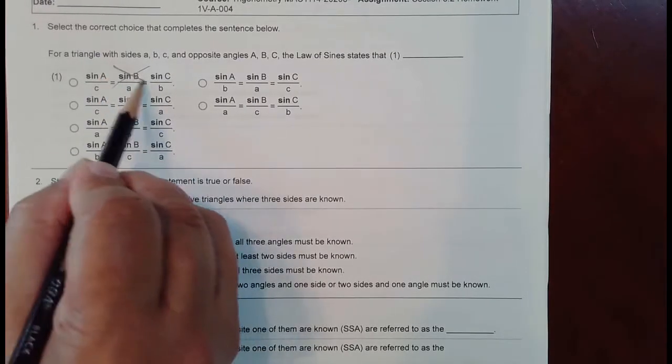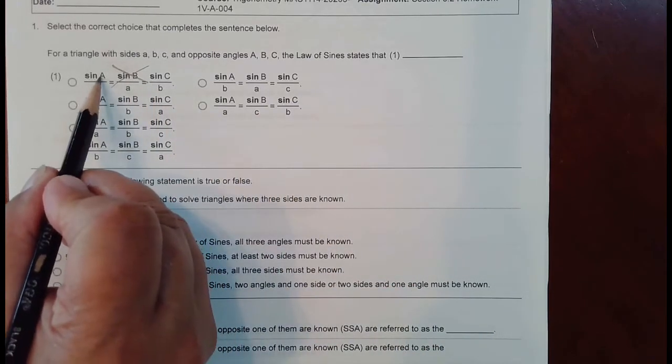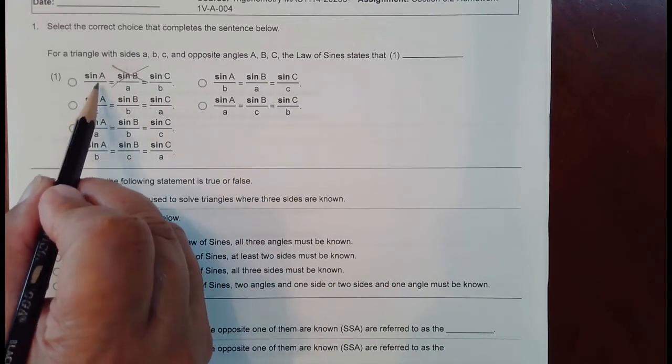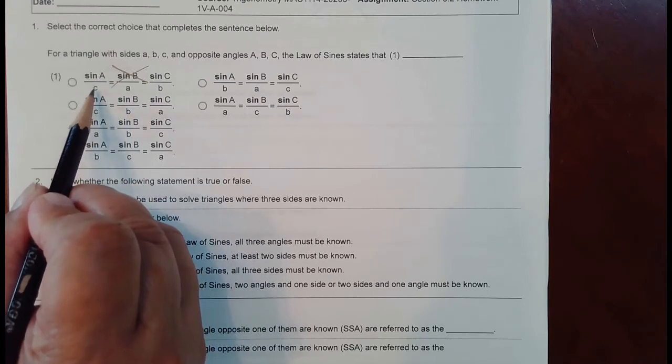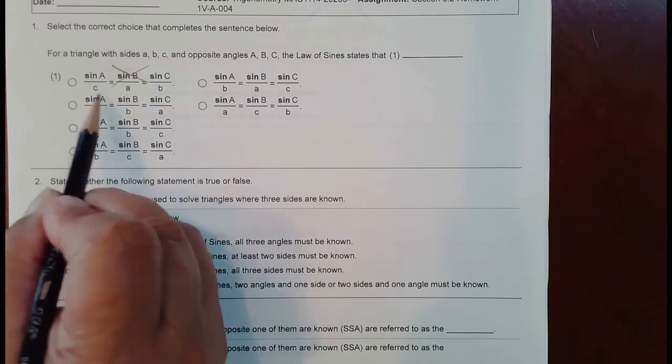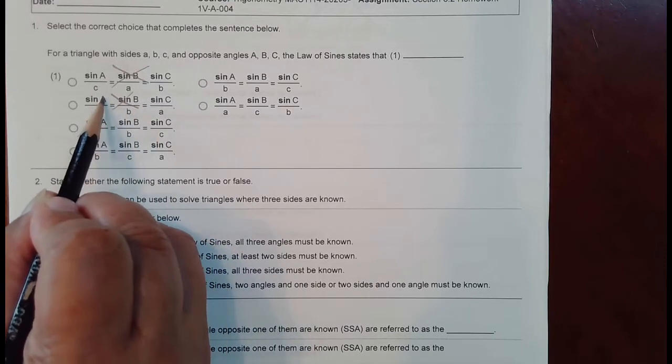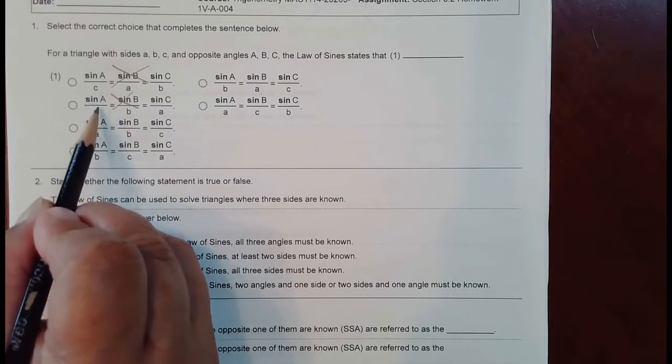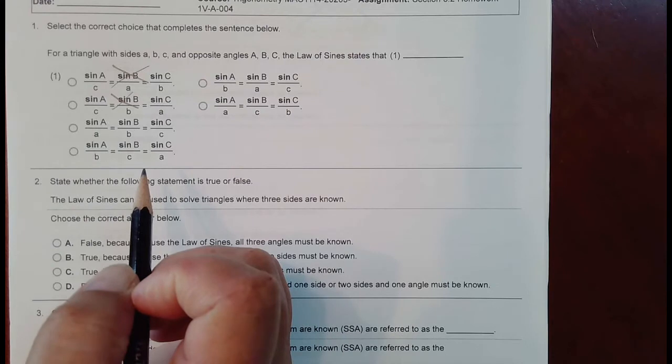Okay, so that's wrong because it has angle A matched up with side C. It should be angle A matched up with side A. This is wrong again for the same reason. Angle A has been matched up within the same fraction with side C. That is not the case.